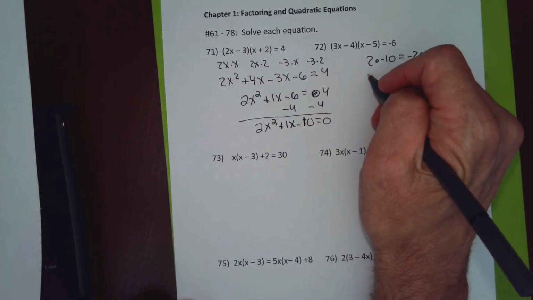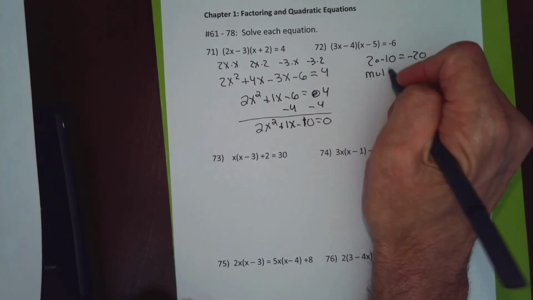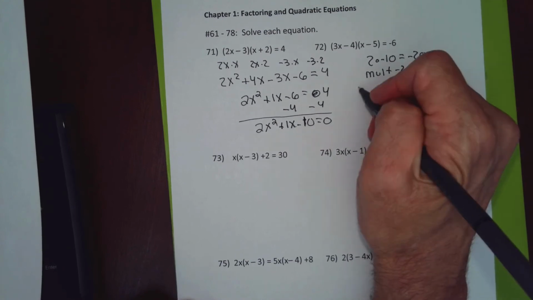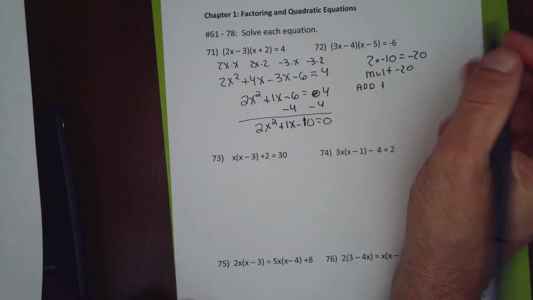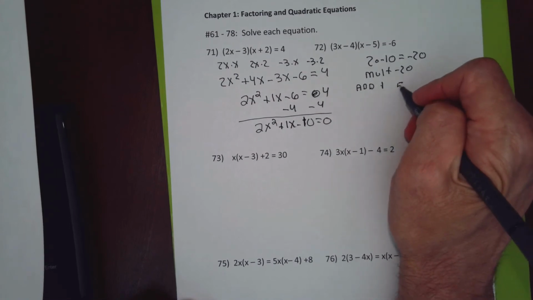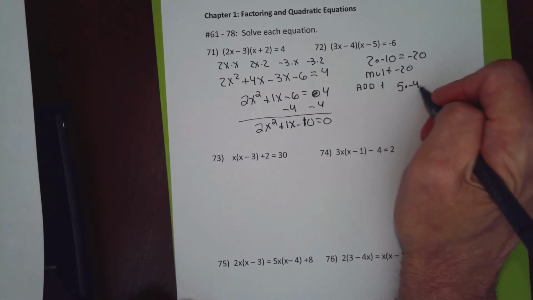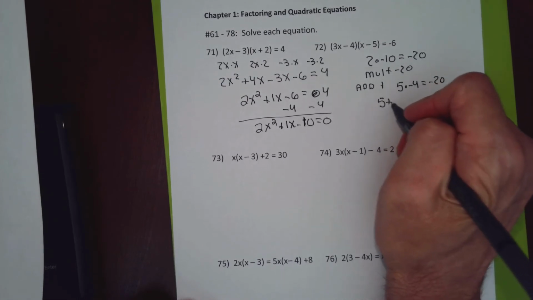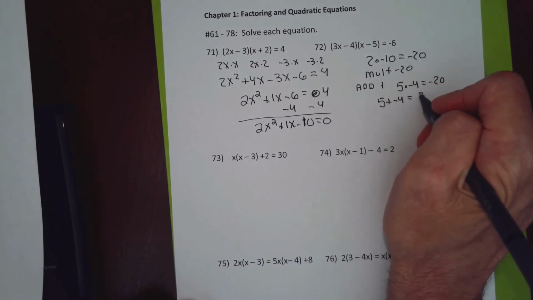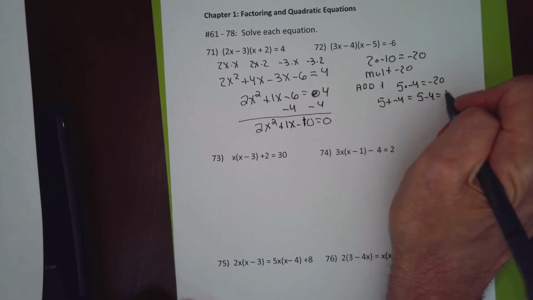I need numbers plus and minus that multiply to minus 20 and that add, but really subtract, to positive 1. And that's going to be 5 and negative 4 because 5 times negative 4 is negative 20 and 5 plus negative 4 is really the same as 5 minus 4, which is 1.